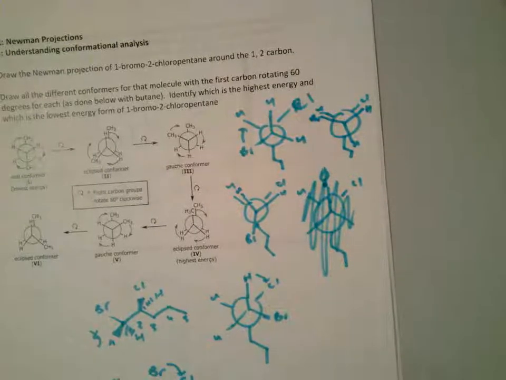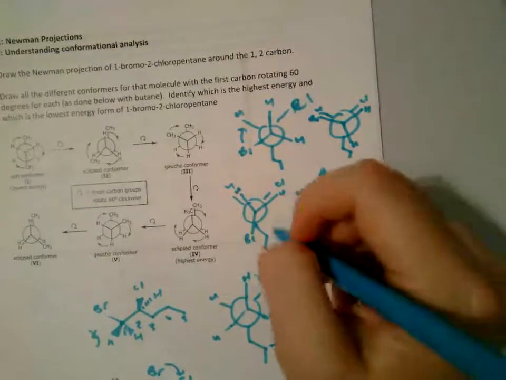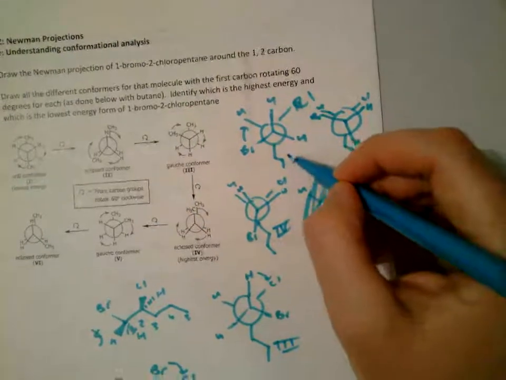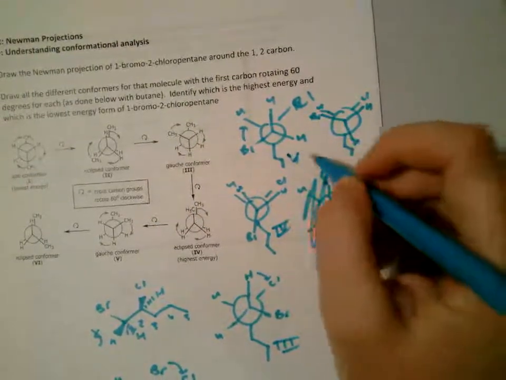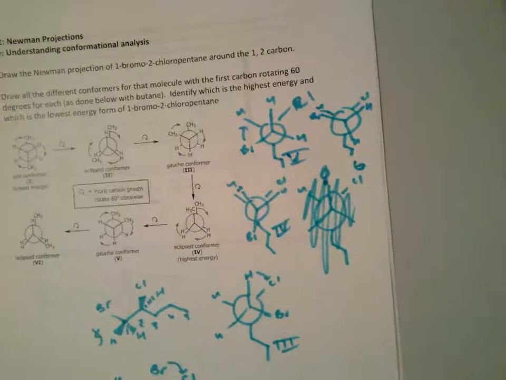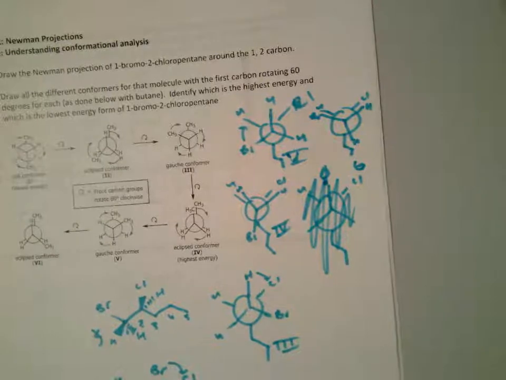So this is 1, 2, 3, 4. You don't have to use Roman numerals. I just did because they were here. 5 and 6. Look, I just, for some reason, drew that as regular 6. And now we're going to find what is the highest and what's the lowest.